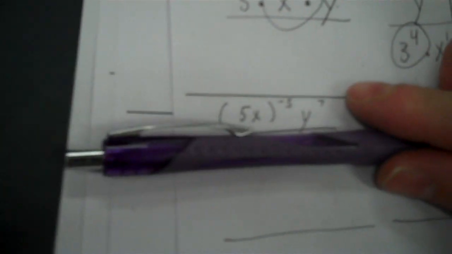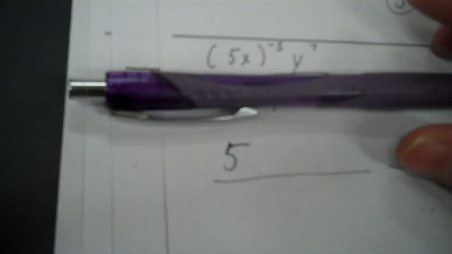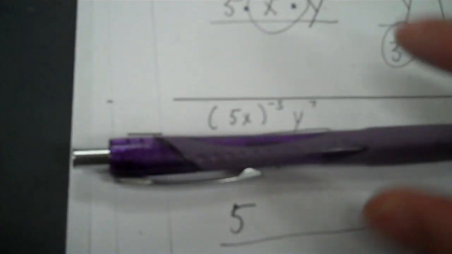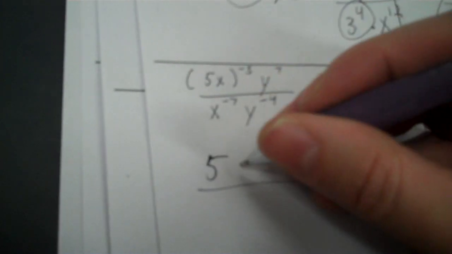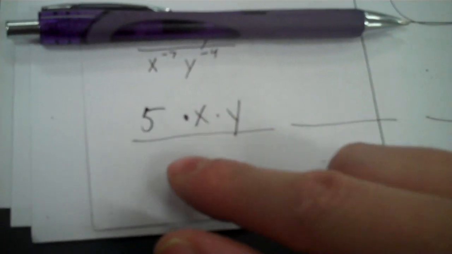All right, last example. Now look on top. You have a number base of 5. Variable bases, remember these little things are exponents. You don't write those down to start with. You have x and y. Now, I don't have any number bases at all on the bottom. Now I have a variable base of x, but I already wrote that on top. I have a variable base of y, which I've already written on top. So there are no new bases on the bottom.